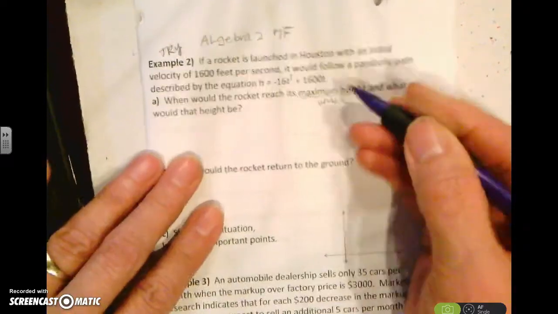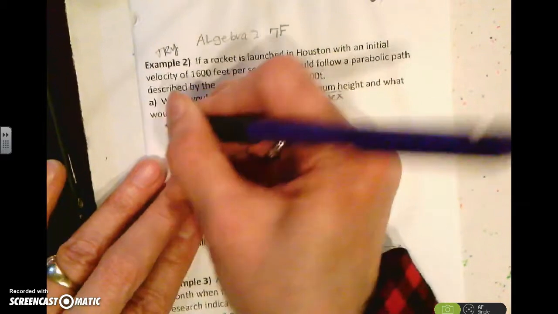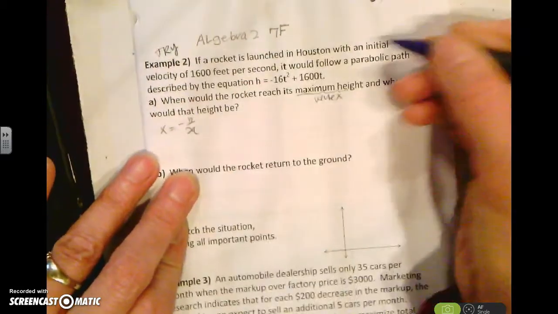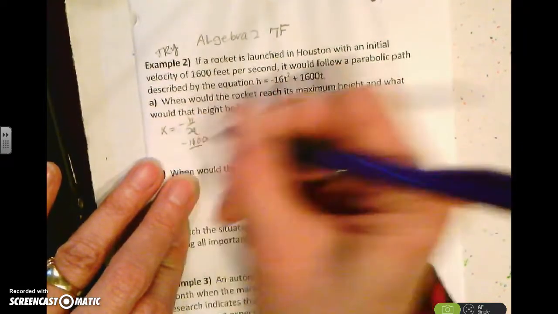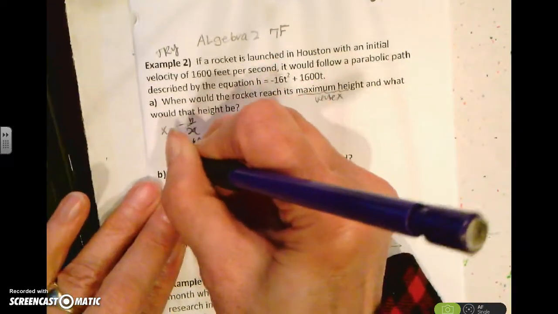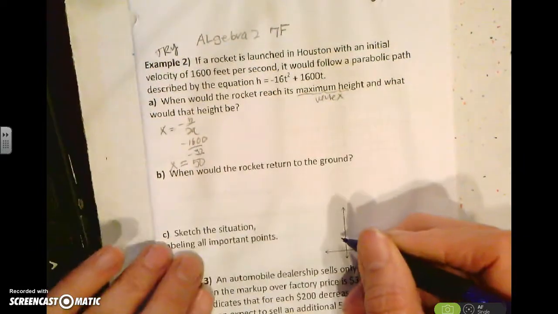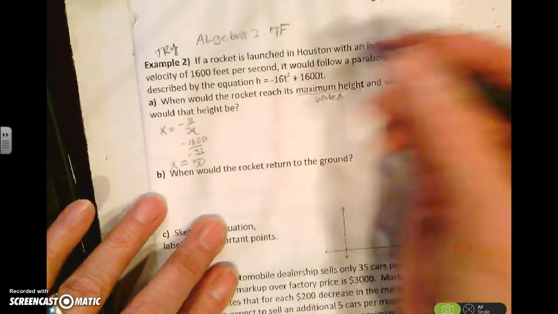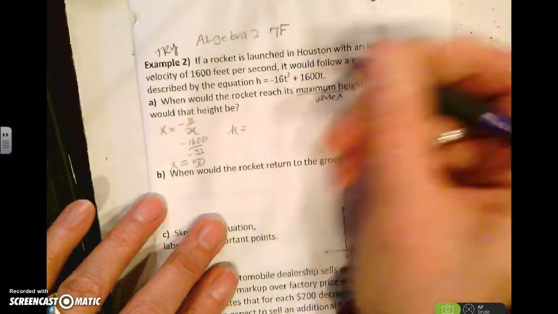And I'm going to work this because you've already done this. So I want the vertex, so I'm going to use, because it's in standard form, that x is equal to negative b over 2a. So the opposite of b is going to be negative 1600 divided by 2 times negative 16, so negative 32. So the axis of symmetry is going to be x is 50. So that means my vertex has an x value of 50, and I just now need to calculate to see what h is going to be equal to.